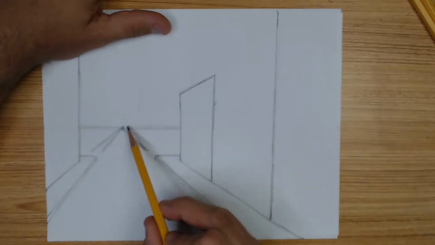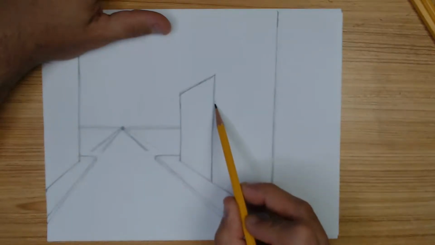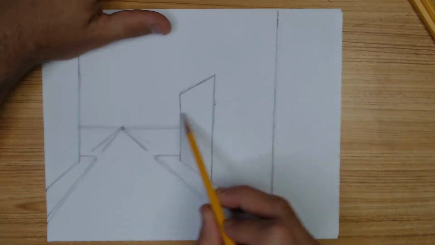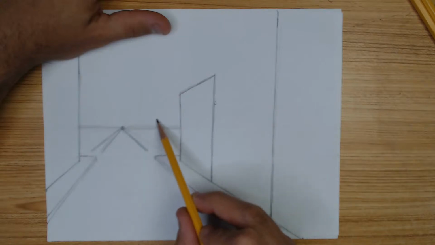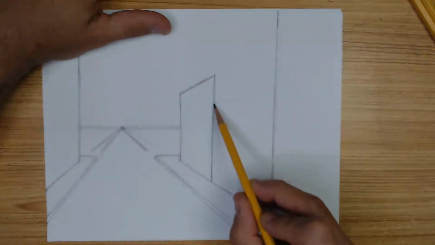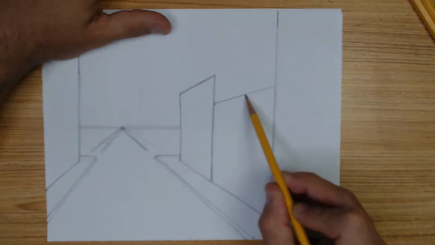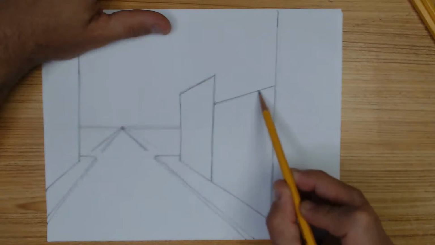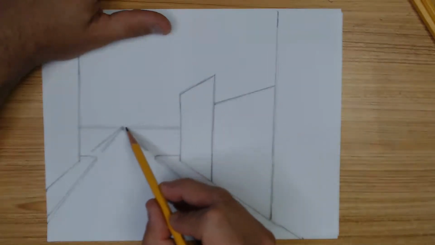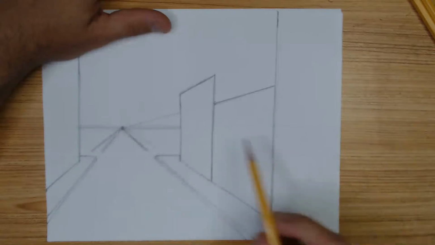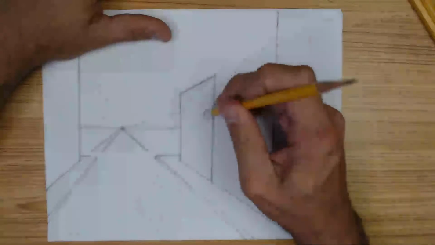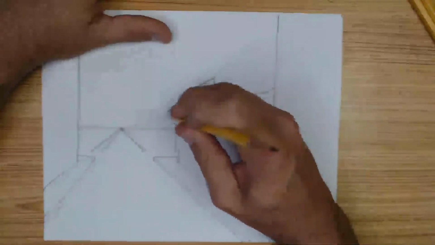So from this point to this point, I'm going to draw my line. Ready? Look. That's my building. If I were to continue this line, look. You see how it goes from the point up to here? But I don't need to have this part of the line.